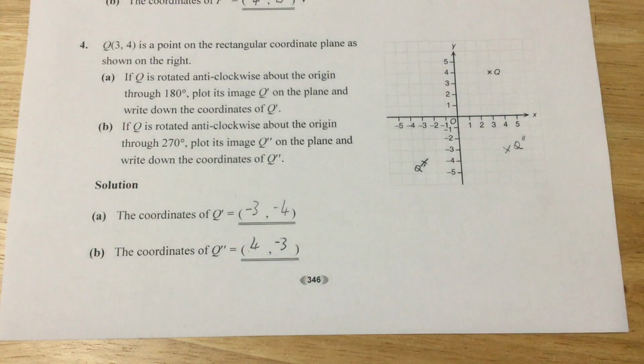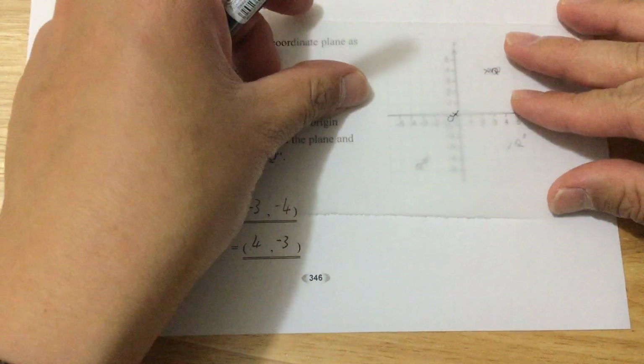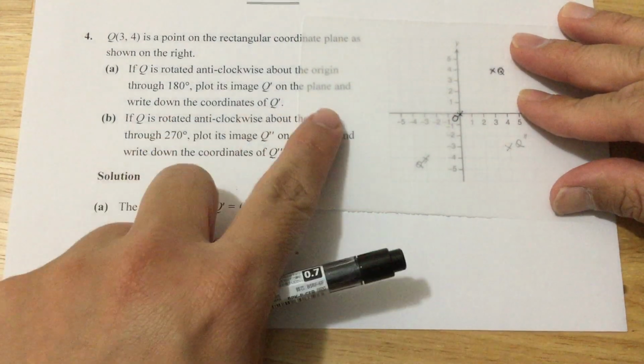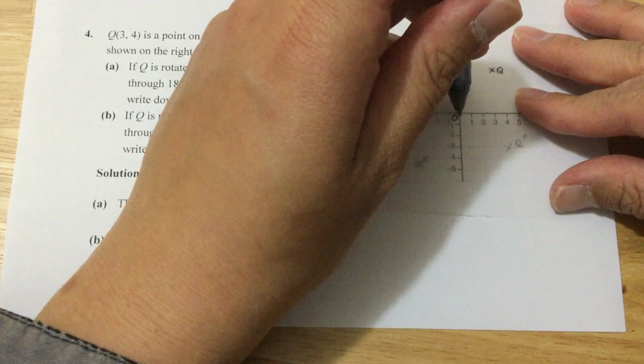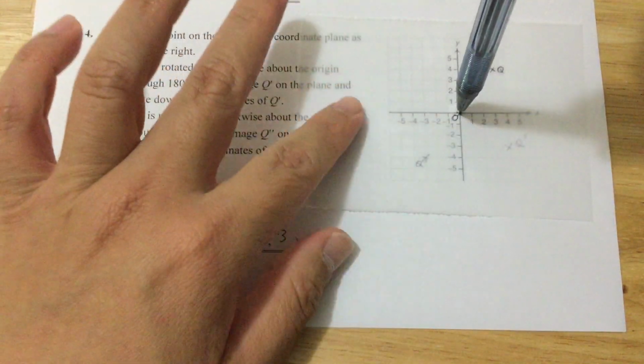Okay, now once again we use the tracing paper that we use. Now anti-clockwise 210 degrees. So we must change it 3 times. So we point to the point here, we point to the O. Okay, 1 time.